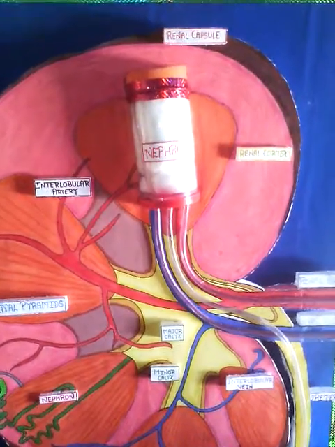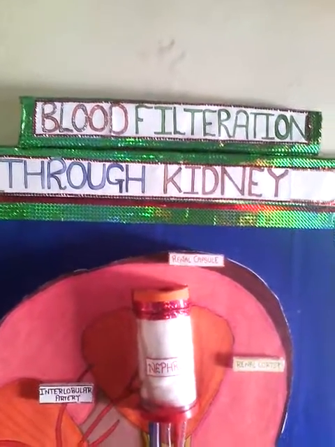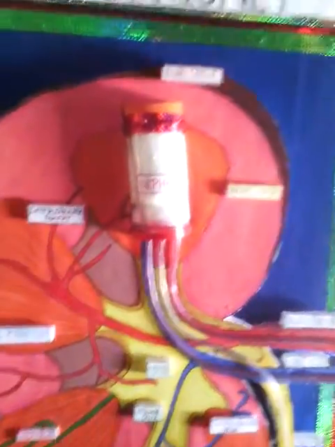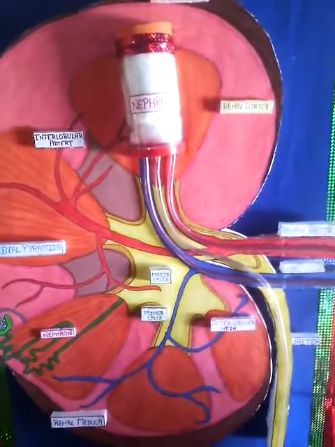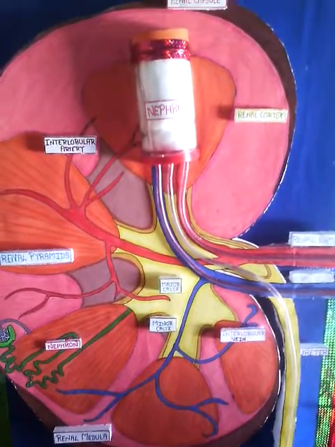Hello everybody, this is my working model of kidney. You can see the blood filtration through kidney. Actually there are two kidneys in a healthy person, and the main function of the kidney is to filter out the waste material from the blood.